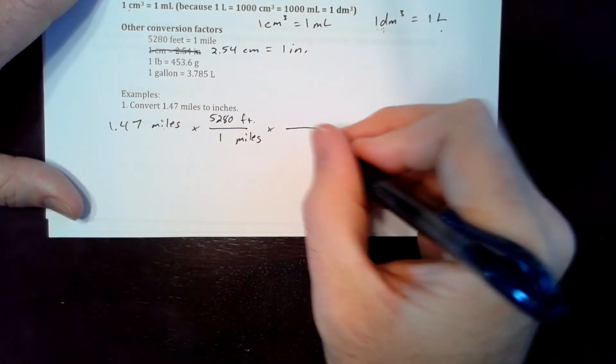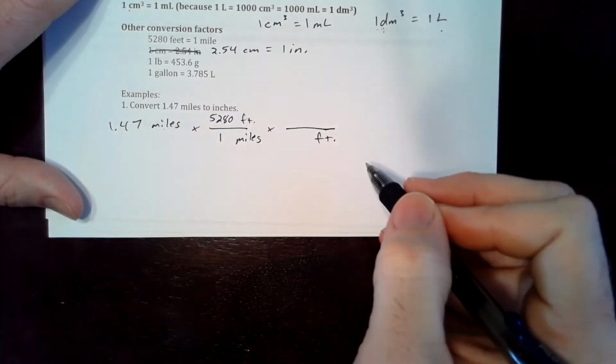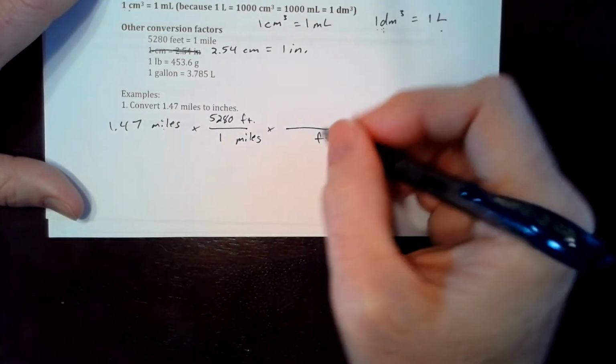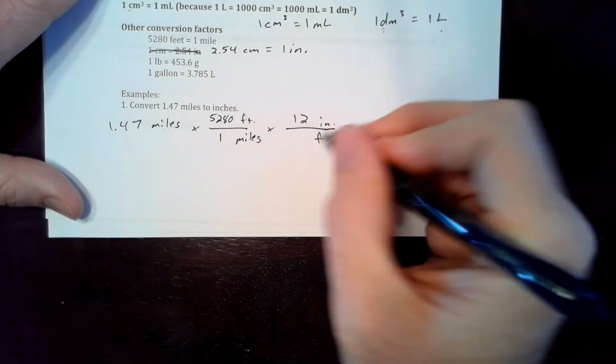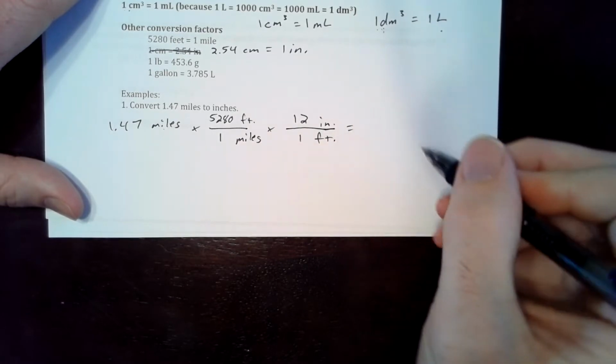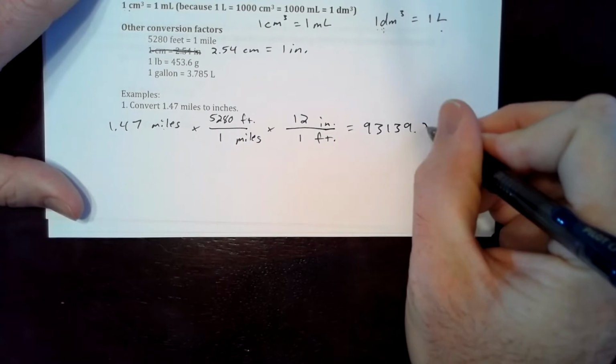But I don't want to stop there. I want to keep going. I'm putting the units opposite from each other so that they cancel out. And I go from feet to inches, and there are 12 inches in a foot. And once I work all that out, the calculator will tell me this answer.